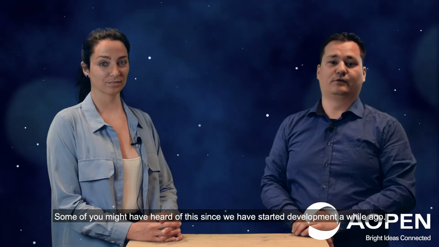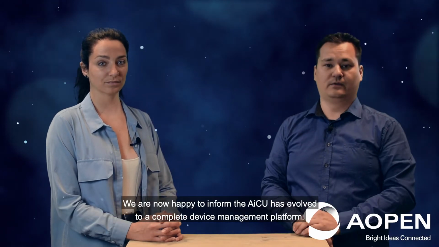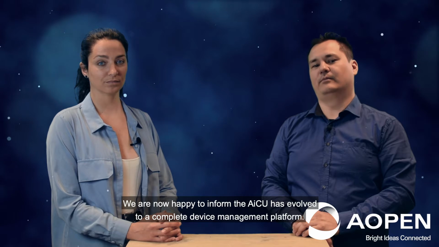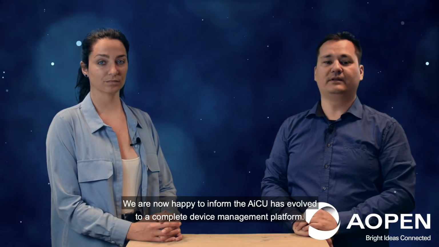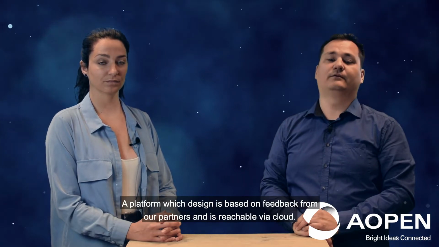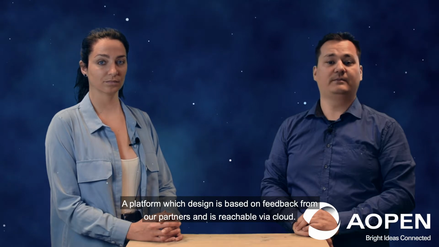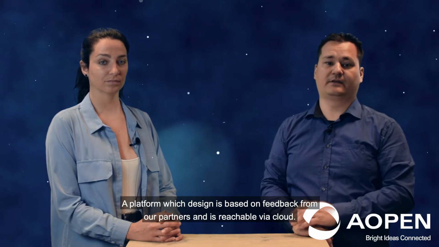Today's topic is the AOPEN Intelligent Control Unit, in short the AiCU. Some of you might have heard of this before since we started development a while ago. We are now happy to inform you that the AiCU has evolved into a complete device management platform, whose design is based on feedback from our partners and is reachable via cloud.